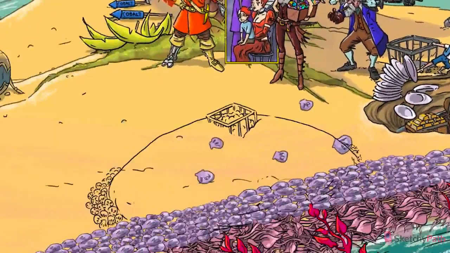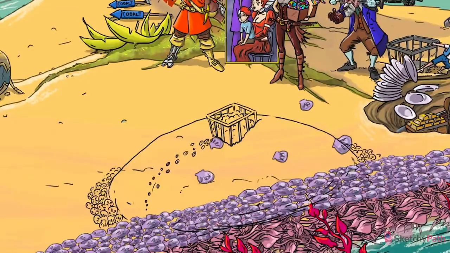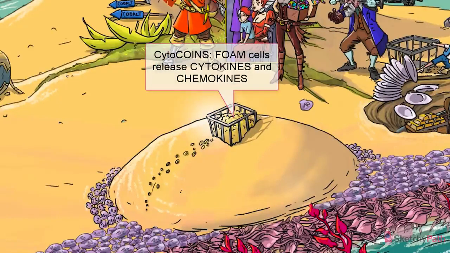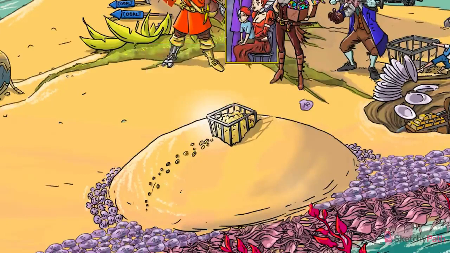But one thing's for sure. Underneath that seemingly benign fatty streak is a smoldering, dynamic system of inflammation and cell death that's just getting started. You see, as foam cells continue to devour every lipid in sight, they release a variety of cytokines and chemokines. This is illustrated over at the next pile. Just look at all those shiny cytocoins tumbling out of that lipid-filled macro cage.